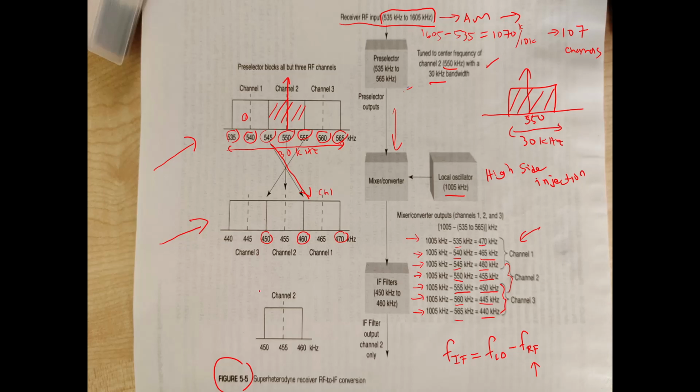540 until 460. So this is channel 2. Okay, channel 2. Channel 3. Channel 3 is from 440 until 450. From 440 until 450, this is channel 3.